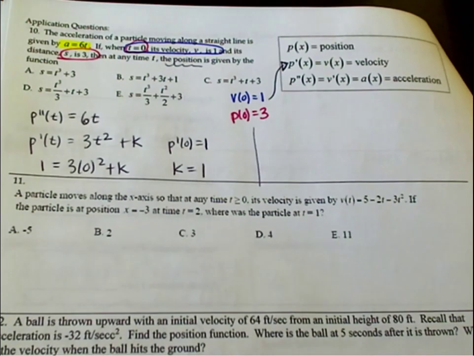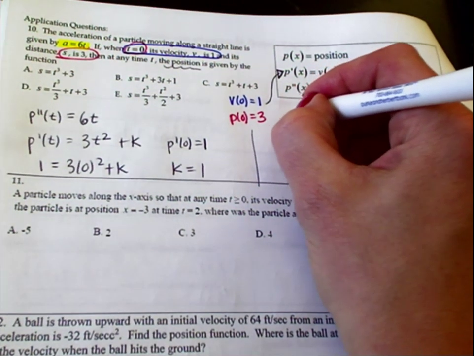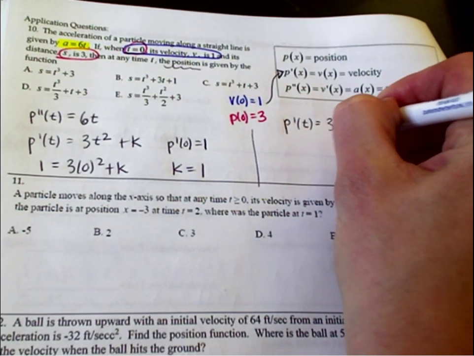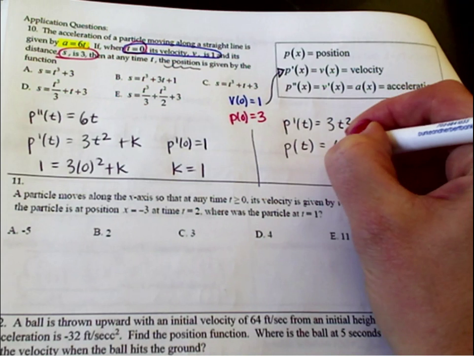Plugging in 0 is easy. Step 1, go back 1 level. Step 2, go backwards again. P of t.